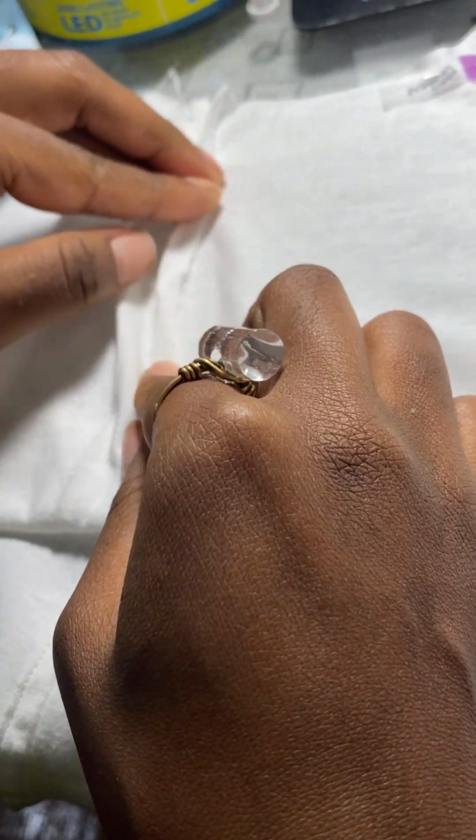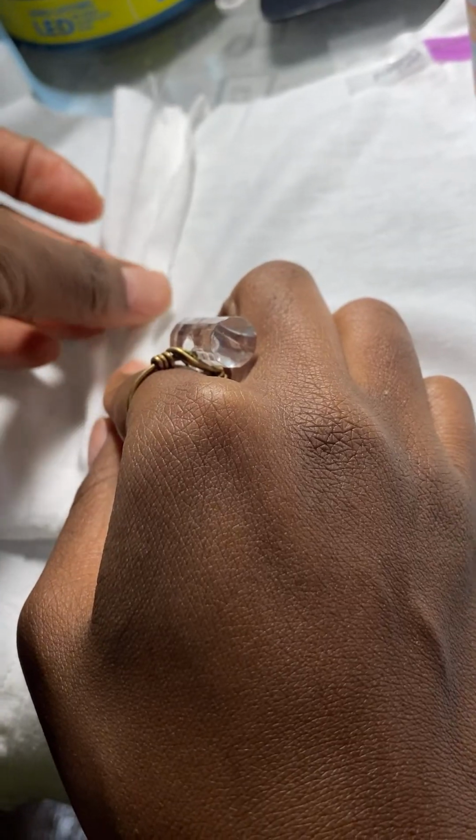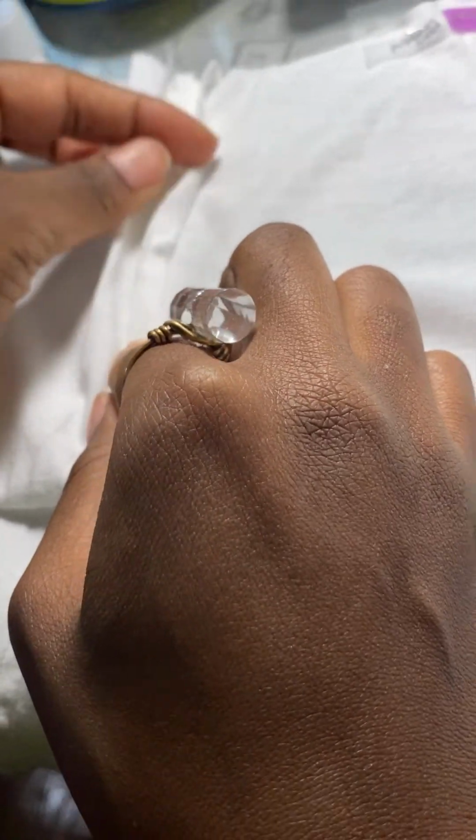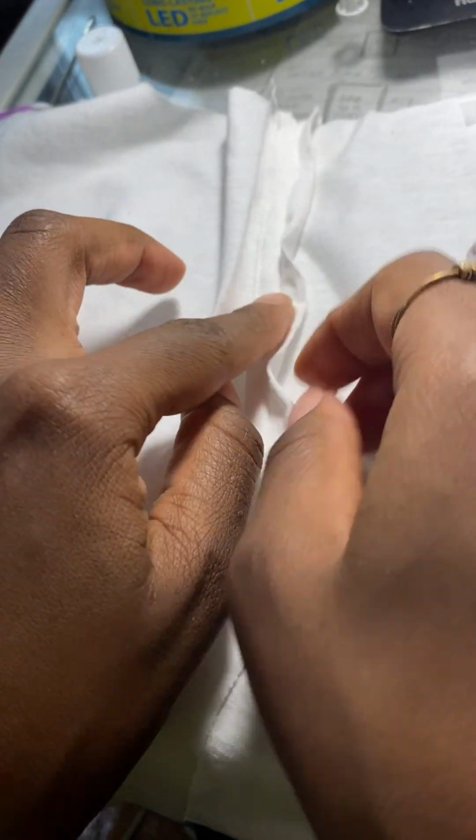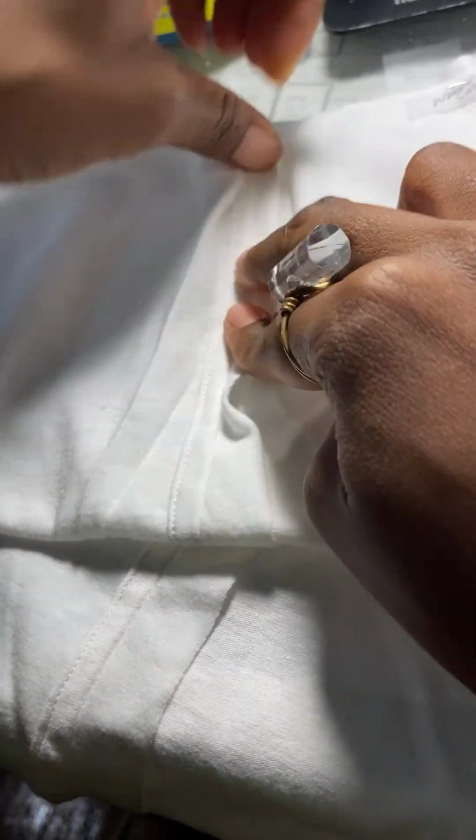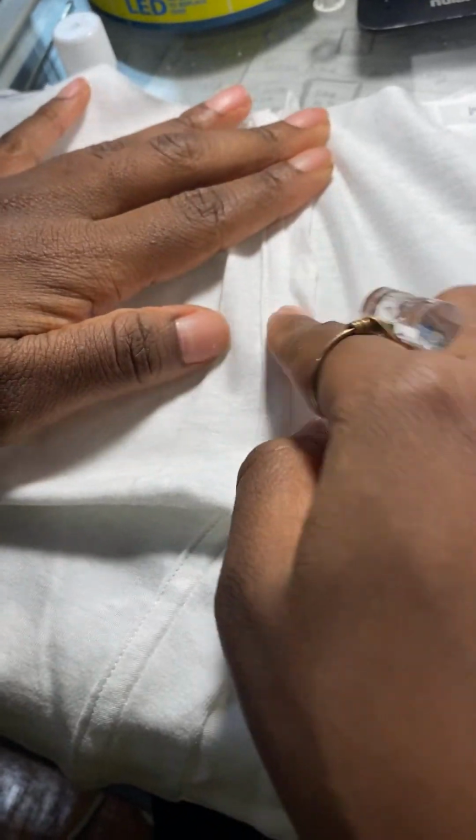Okay. I think that's better. I probably should break out my tweezers. There we go. That looks better. Okay, then let's see if we'll flip it over. It's not perfect, but it's better. Okay, let me carry on.